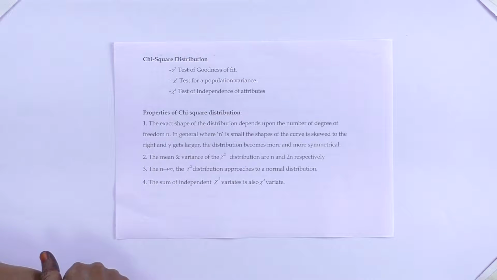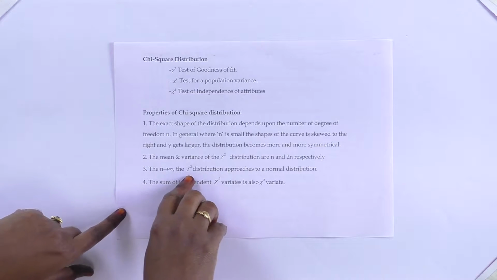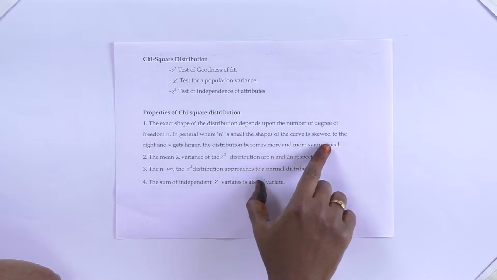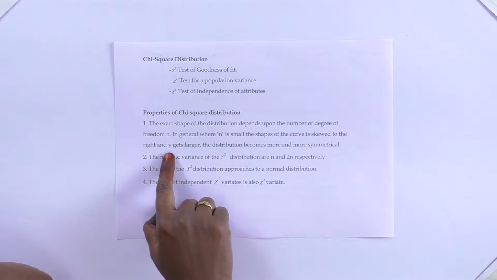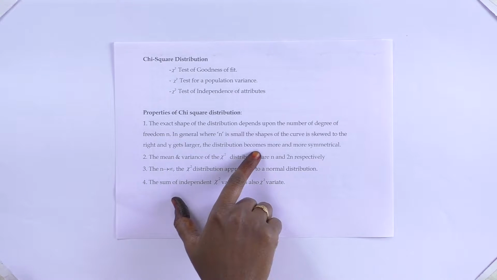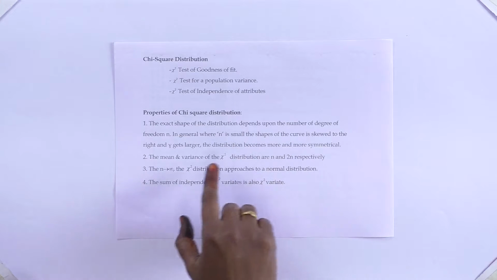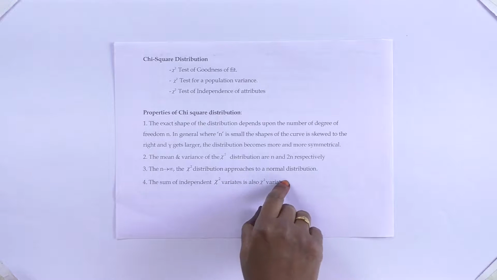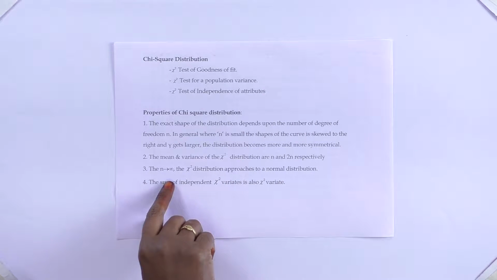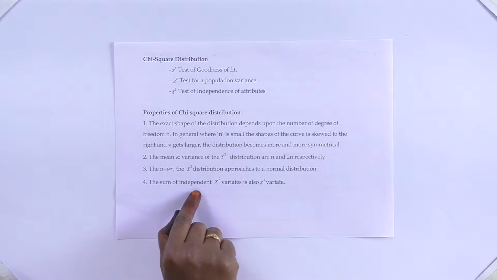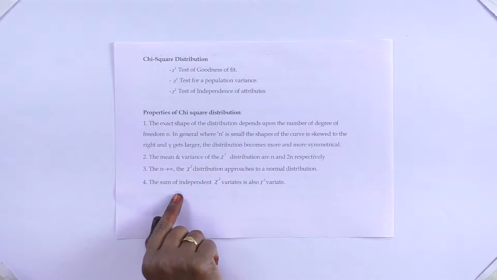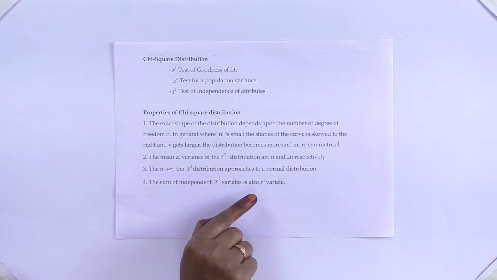The exact shape of the distribution depends on the number of degrees of freedom. In general, when n is small, the shape of the curve is skewed to the right, and as the degrees of freedom get larger, the distribution becomes more and more symmetrical. The mean and variance of the chi-square distribution are n and 2n respectively. When n tends to infinity, the chi-square distribution approaches the normal distribution. The sum of independent chi-square variates is also a chi-square variate.